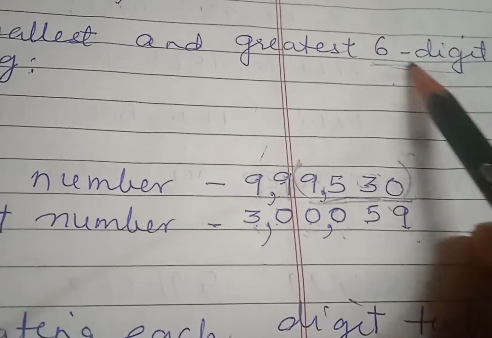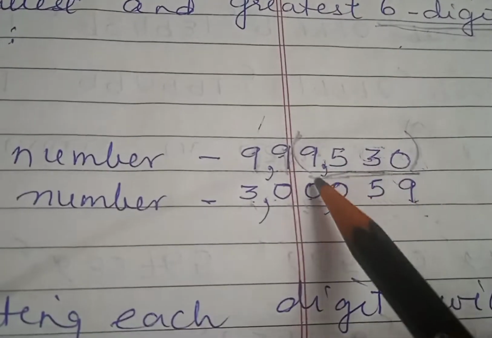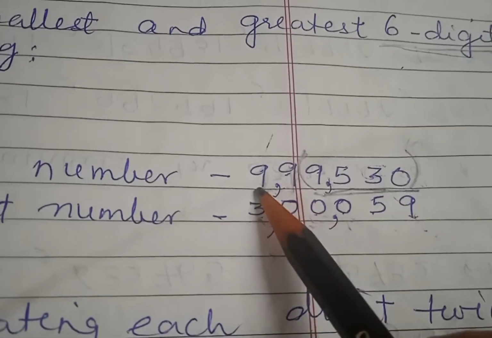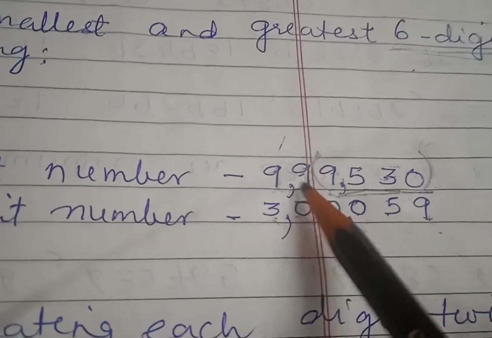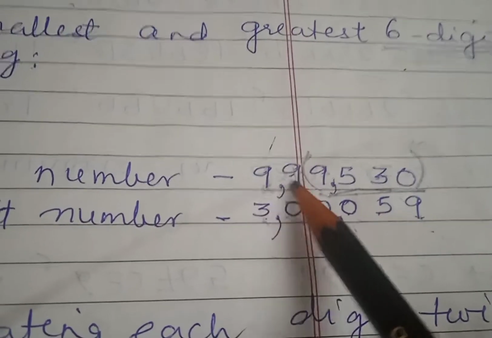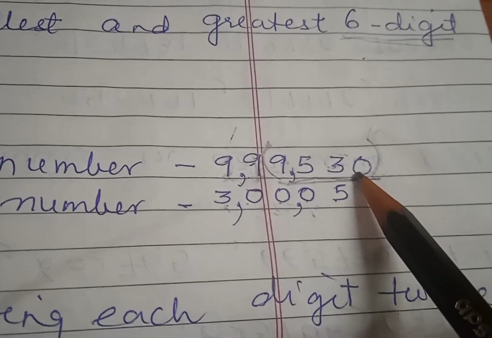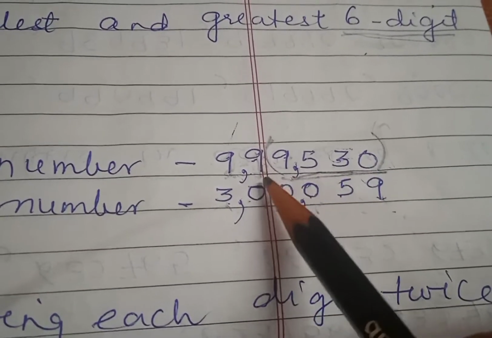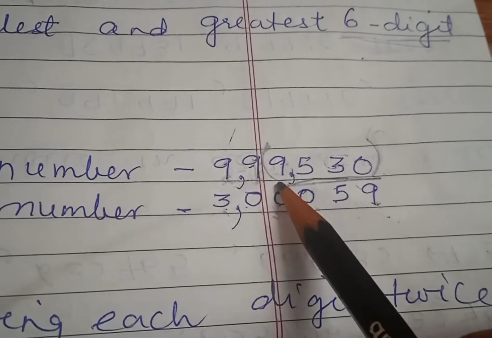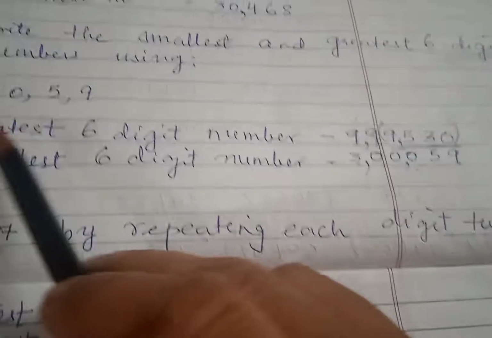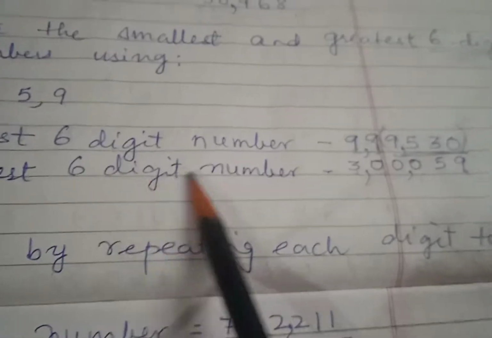But then they have asked us to create a 6-digit number. Okay, so since 9 is the greatest digit here, we will repeat it 2 more times. So if we repeat it 2 more times, then we end up with a 1 2 3 4 5 6 digit number. So what do we get when we do that? 9,99,530 will be the greatest 6-digit number out of these 4 digits with repetition.